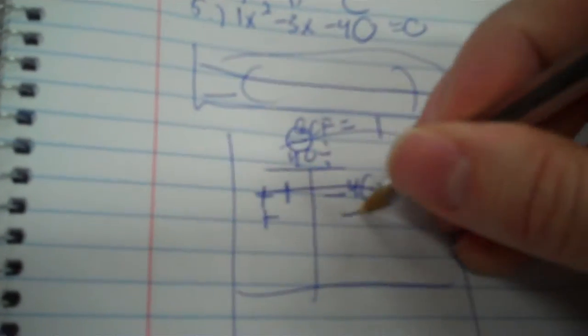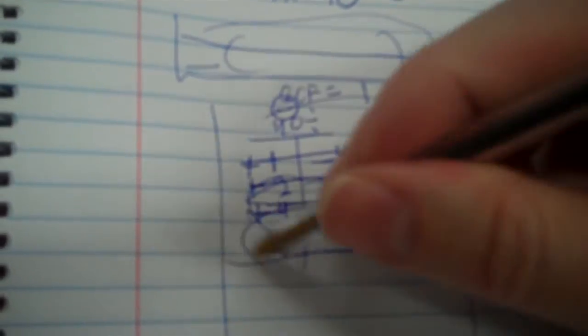GCF of 1, 3, and 40 would just be 1. You wouldn't do an X, so if it's 1, don't do it. 1 times negative 40 is negative 40. That's a positive times a negative, and we need to add the factors to get negative 3. So I start dividing 40 by numbers. 1 and 40, that ain't anywhere close. Divide 40 by 2, you get 20. That's not negative 3. 40 divided by 3 is a decimal. 4 and 10, nope, that's negative 6. Getting closer, don't circle it. Divide by 5, you get 8. Bingo. And it's negative 3, exactly like I want it.